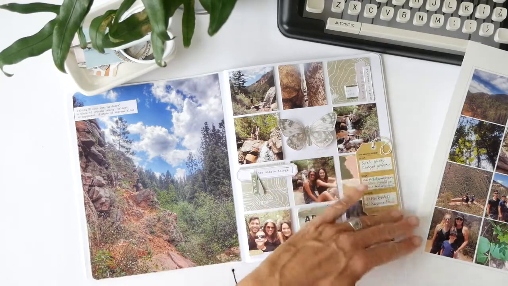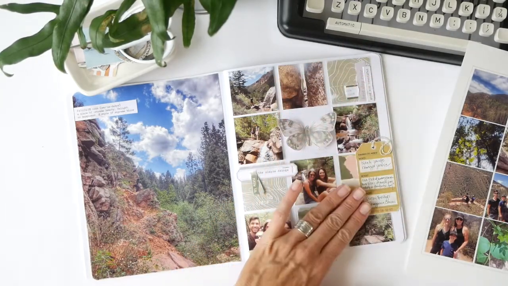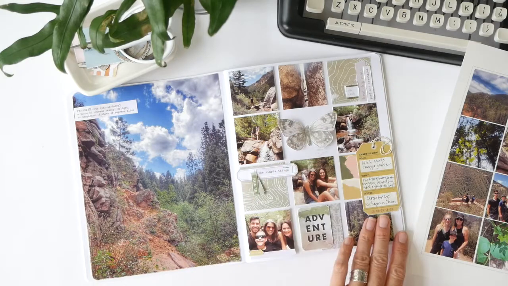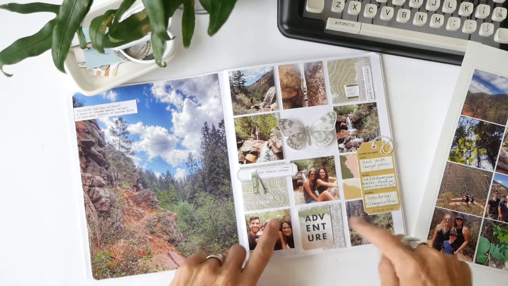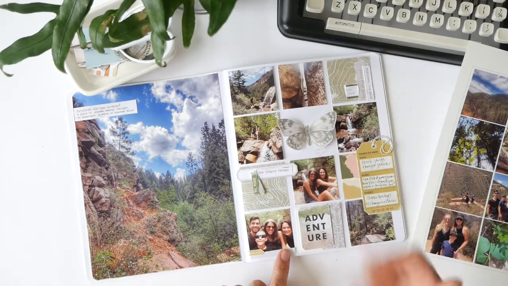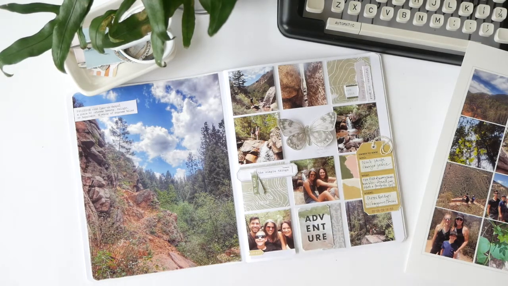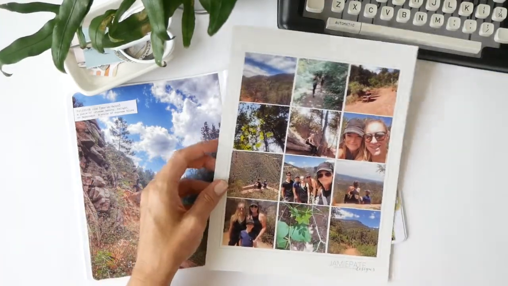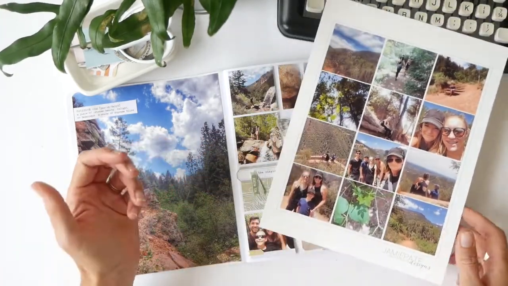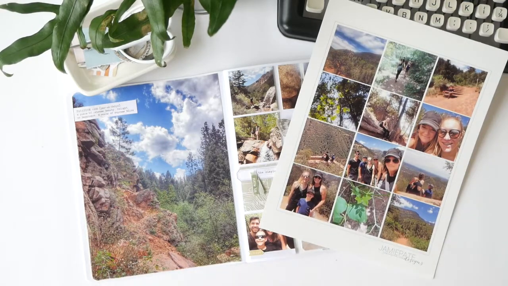Here I used a tag and offset it onto two, or actually three squares to add journaling into the page. Photo, and in the middle here, pattern paper and a sticker, adventure. Super basic, right? Super doable. And especially with the template, you can just bang this out so quickly, because what's the bottom line? Documenting, guys. Bottom line is documenting and telling your story.